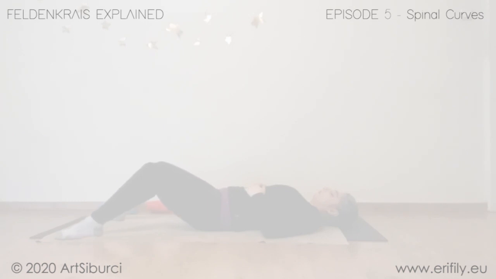And as your legs elongate, feel how your pelvis rolls forward, how the shape of your lower back changes. You can do this a few more times, exploring the sensation, the connection between your legs, pelvis, and lower back.